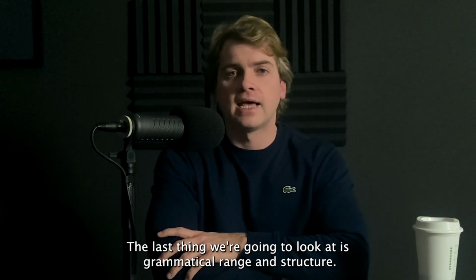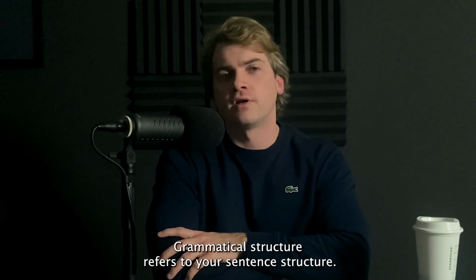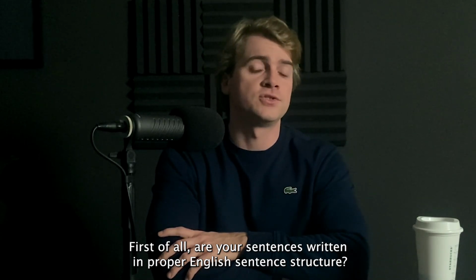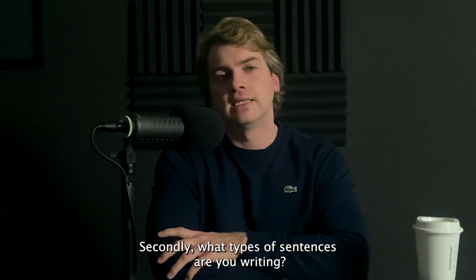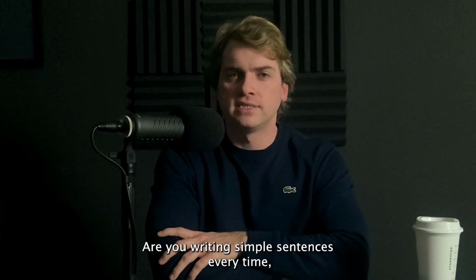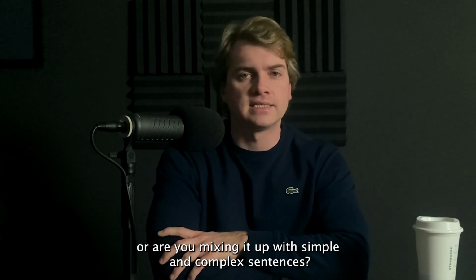Last thing we're going to look at is grammatical range and structure. Grammatical structure refers to your sentence structure. First of all, are your sentences written in proper English sentence structure? Secondly, what types of sentences are you writing? Are you writing simple sentences every time? Or are you mixing it up with simple and complex sentences?